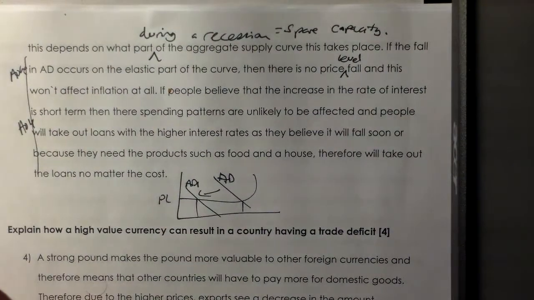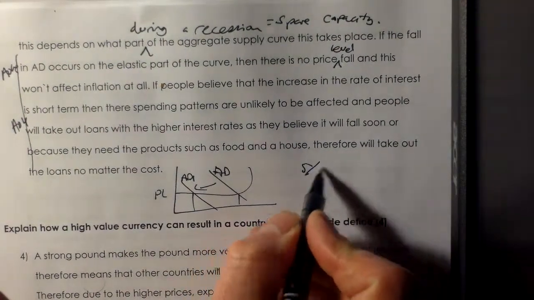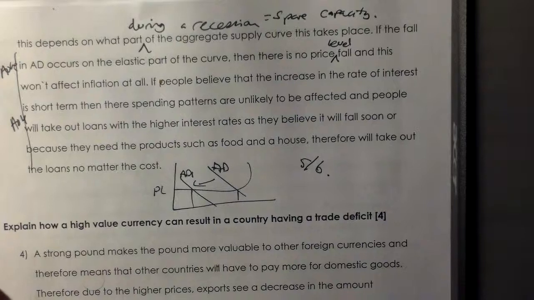I think what we're looking at is almost full marks for this question. I think we'd probably get 5 out of 6 just for a couple of those accuracy points.